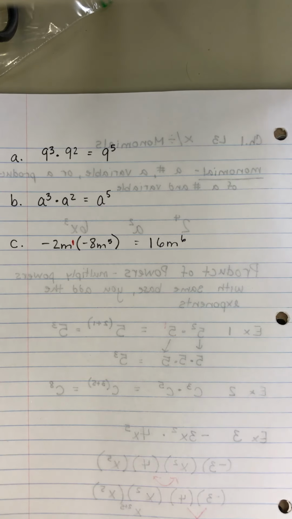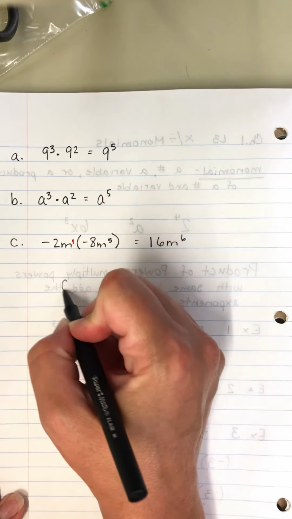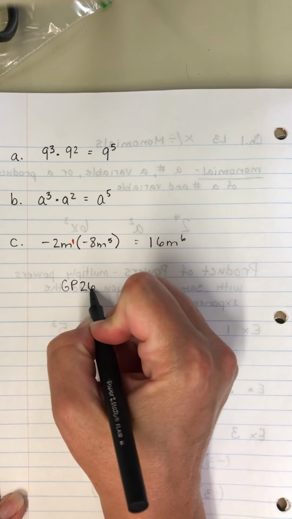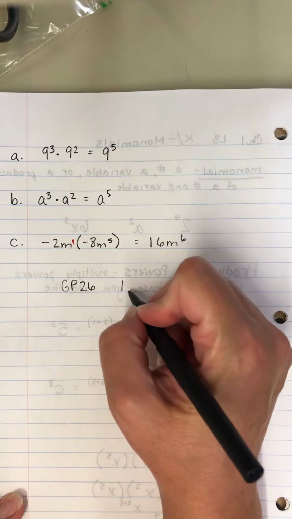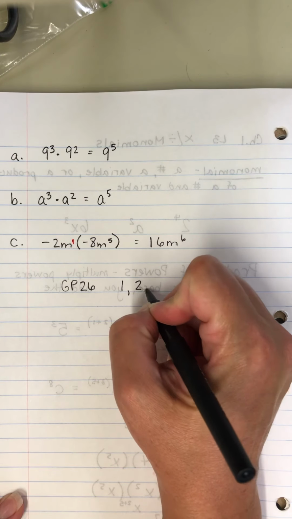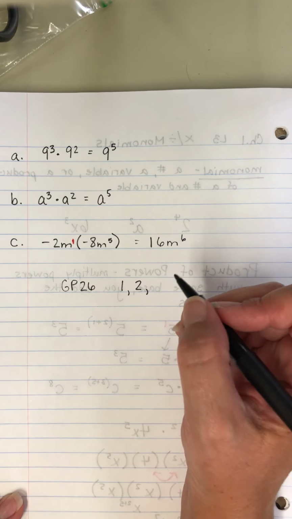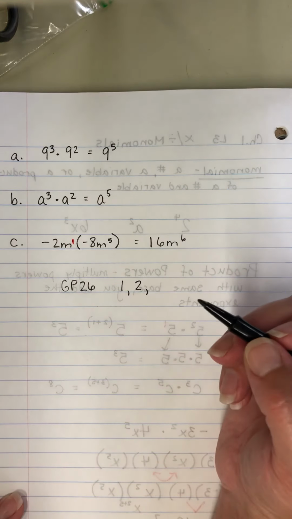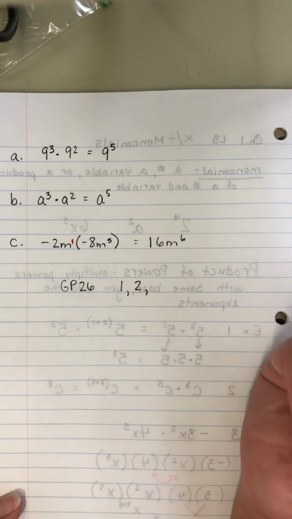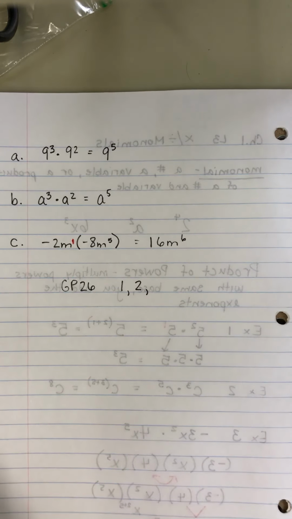Okay, guided practice problems on page 26. You are going to do 1, 2, and that's it. You're going to snap a picture of those answers, and you're going to upload them as part of your remote learning assignment for today.